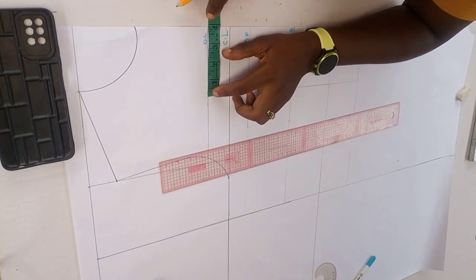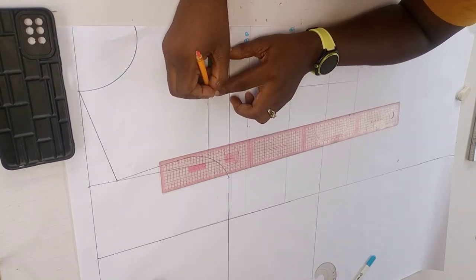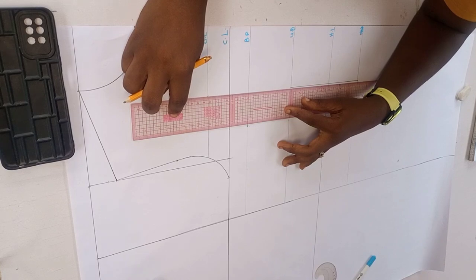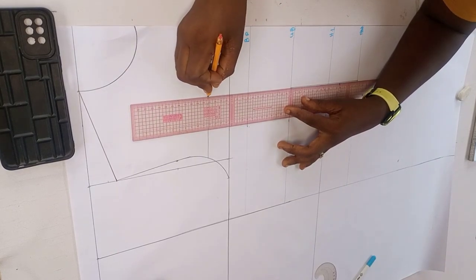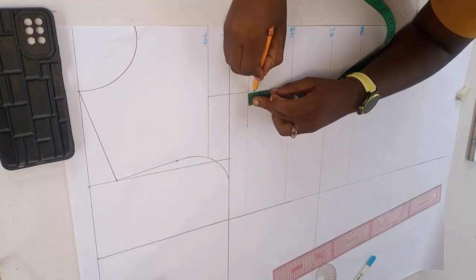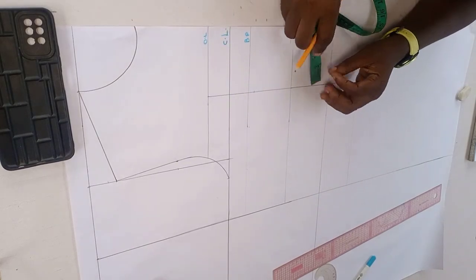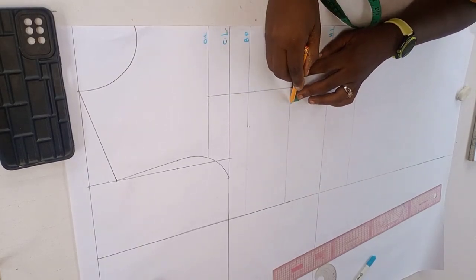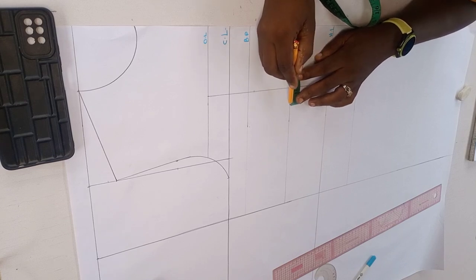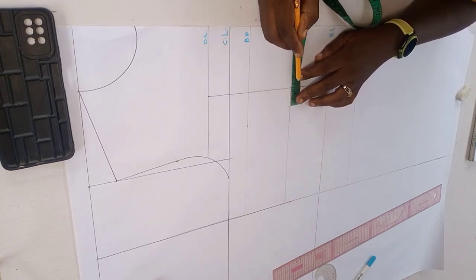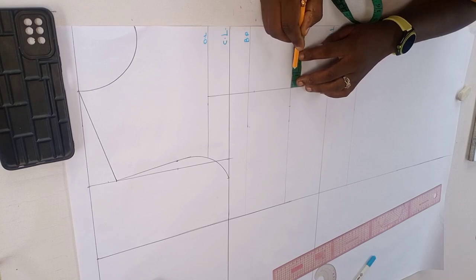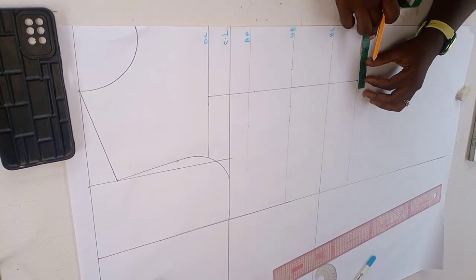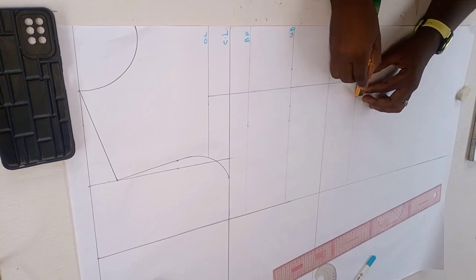I'll further extend my nipple to nipple measurement, that's the bust span divided by 2, to the over bust line, and then I'll connect it back to the under bust with a straight ruler. On my bust point, I'll come down by half an inch, and then at the under bust, I'll take 1.25 inches to the left and 1.25 inches to the right, which makes a total of 2.5 inches.